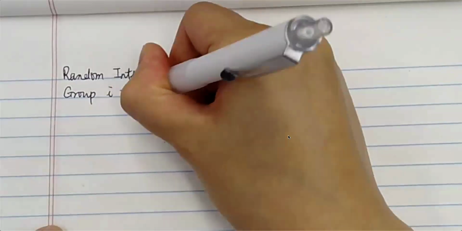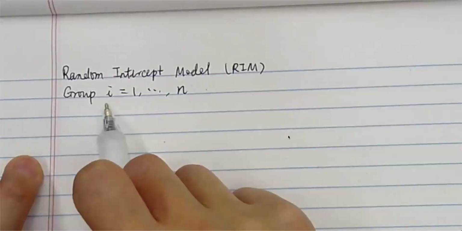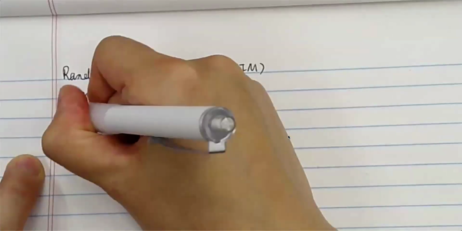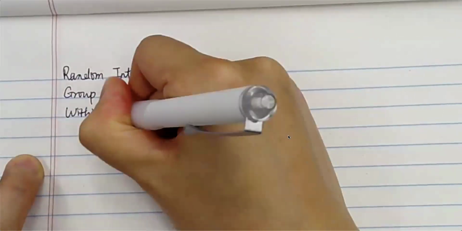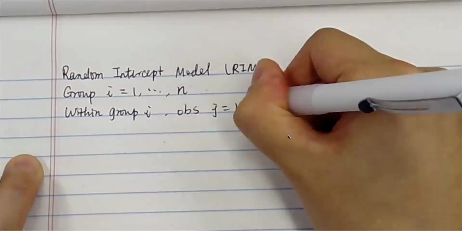This is very typical in settings like education, when you have students from different schools, then you don't think the students are all exchangeable with each other, right? The school structure makes a difference. Or if you have patients from different hospitals, you want to keep the hospital as groups. So this is the setting. You index your group i from 1 to m. Then within group i, you have observation, or you can consider it an individual, j from 1 to n_i.